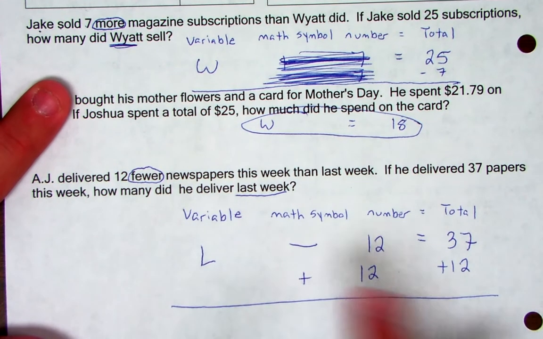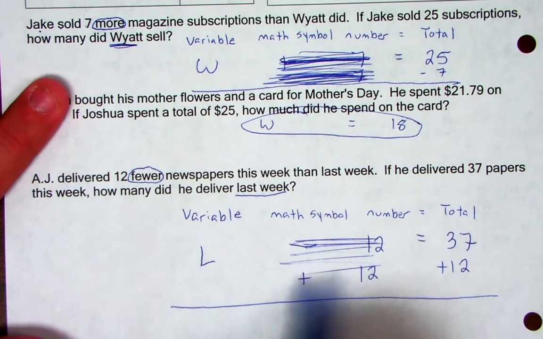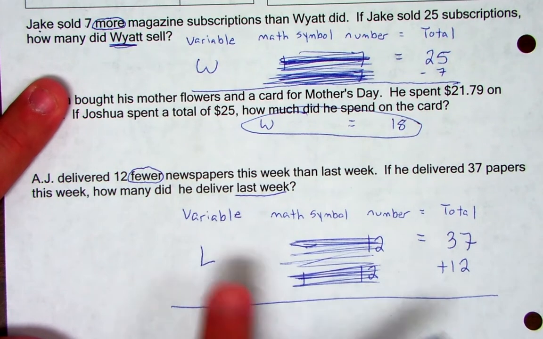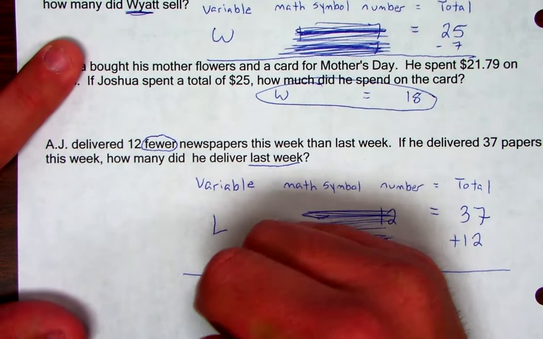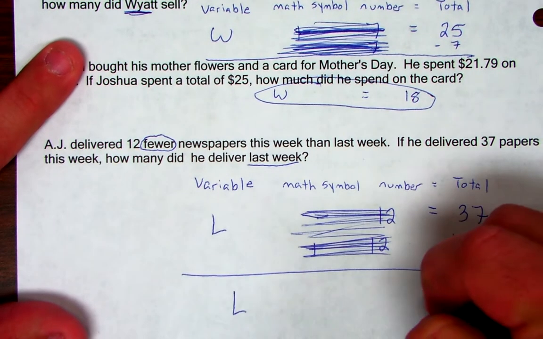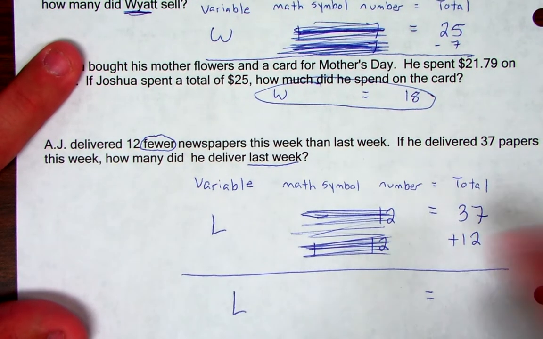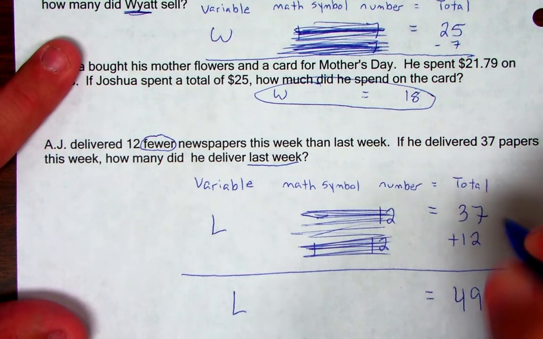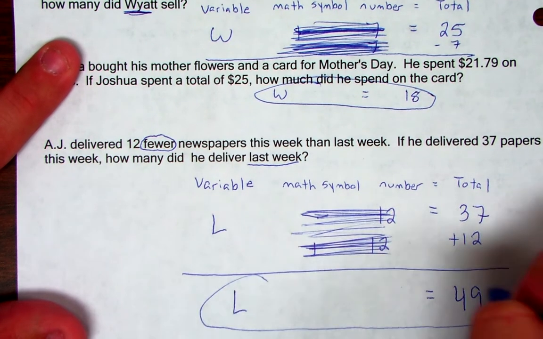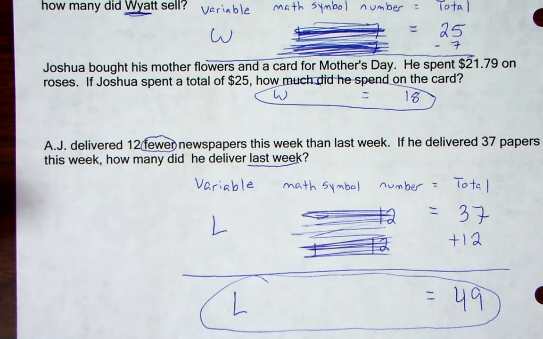12 take away 12, well, that zeroes out. It's gone. Leaves me with L. Bring down my equal sign. 37 plus 12 is 49. So last week he delivered 49 newspapers. Once again, a little bit of Ric Flair.